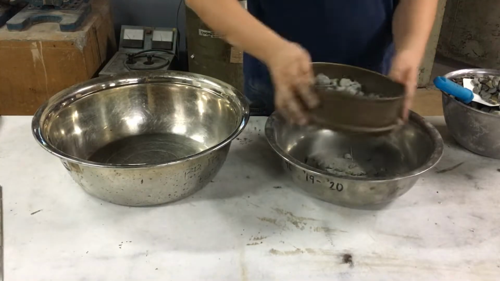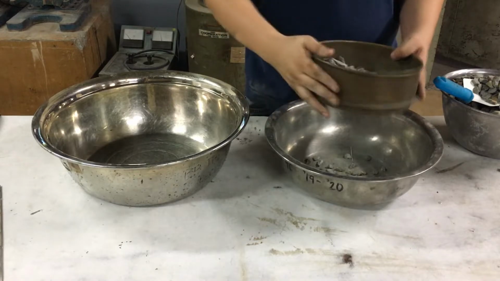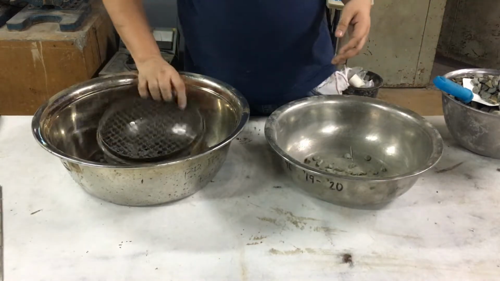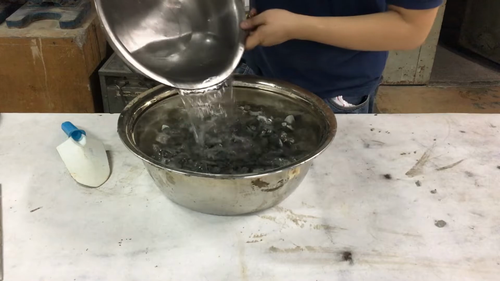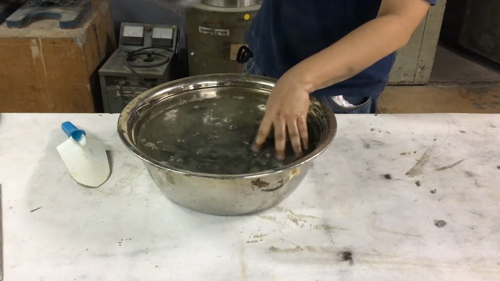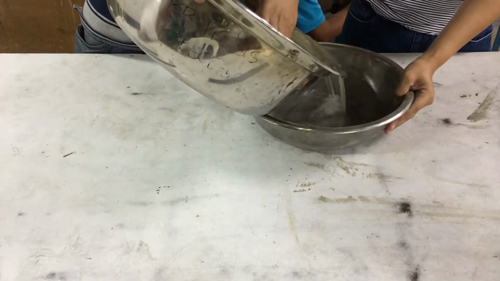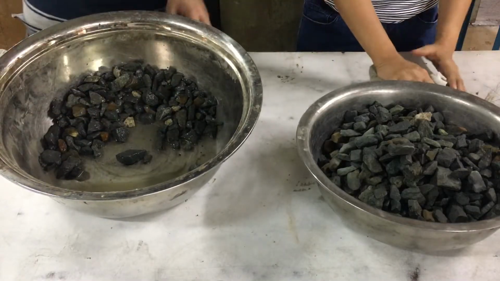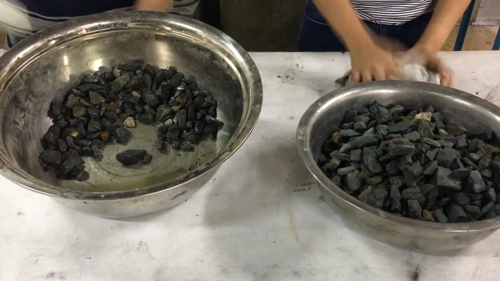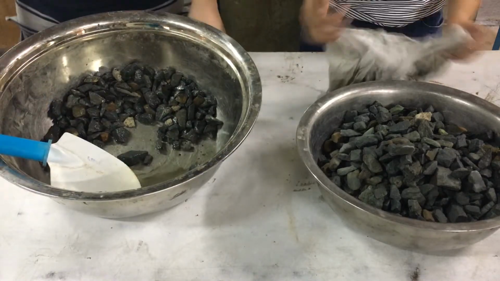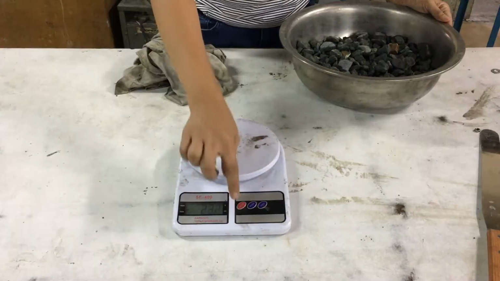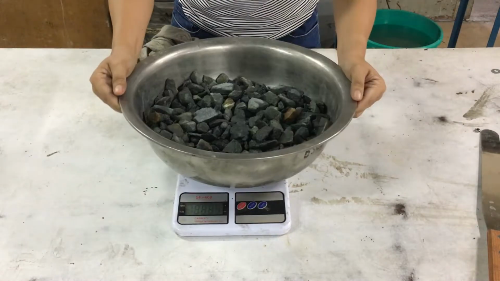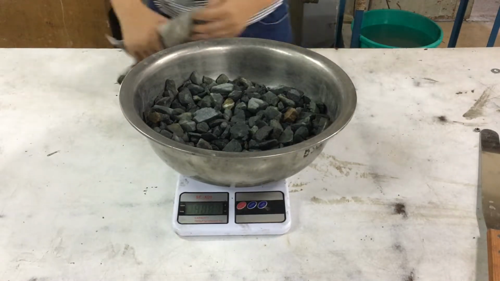To prepare the sample for testing, first sieve the aggregate using a 10 mm sieve. Soak the aggregate in water for a period of 24 hours. Remove the aggregate from water, then use a large absorbent cloth to remove the visible film of water. This turns the aggregate into saturated surface dry condition. Weigh the SSD aggregate in air and record it as WA.